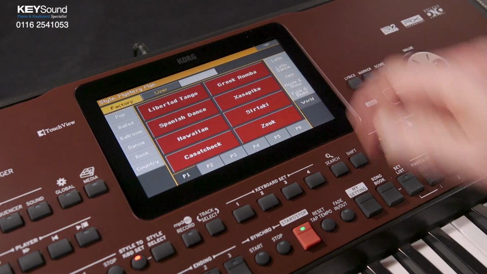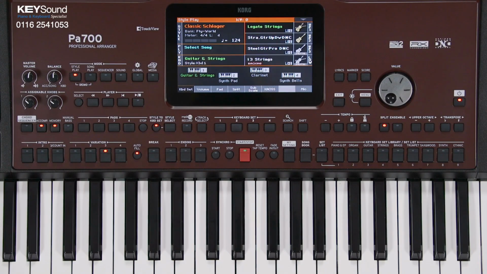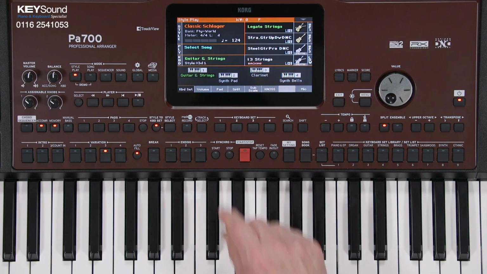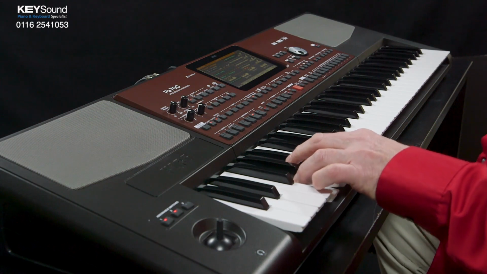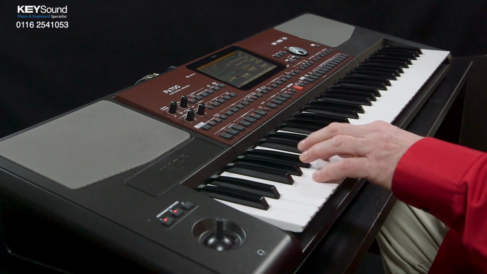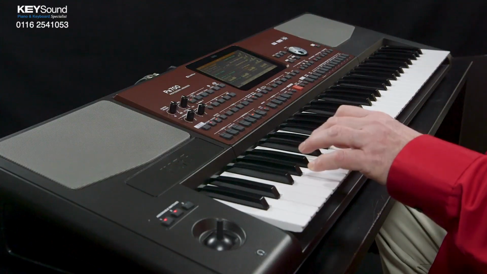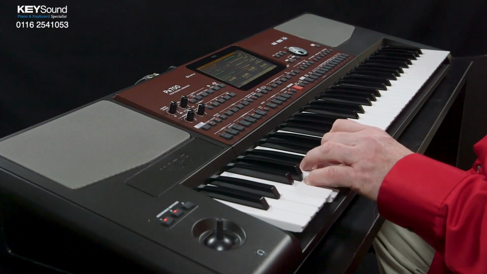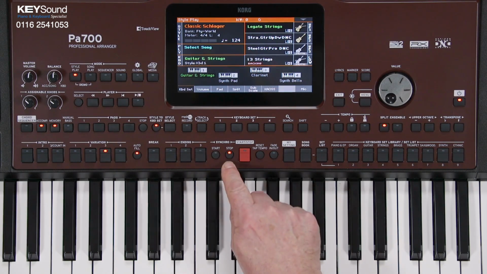World category, Page 4, Classic Schlager. To the left of the Start-Stop button you will find the Synchro Start and Synchro Stop buttons. They control how the accompaniment starts or stops as you play the keyboard. Turn off the Synchro Start and Synchro Stop buttons.